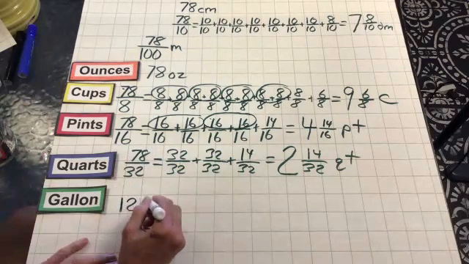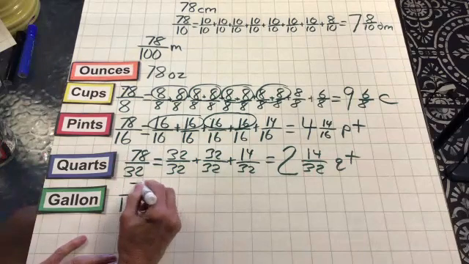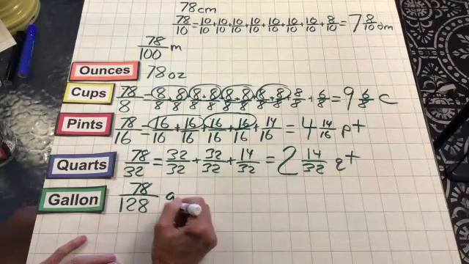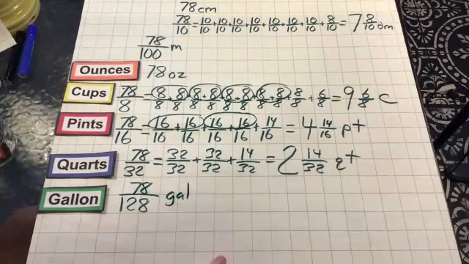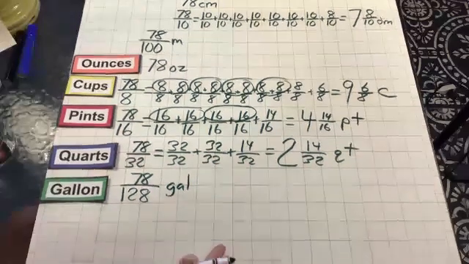All right, let's go to gallons. It takes 128 ounces to make a gallon. We only have 78, so we just have a partial gallon, 78/128 of a gallon.